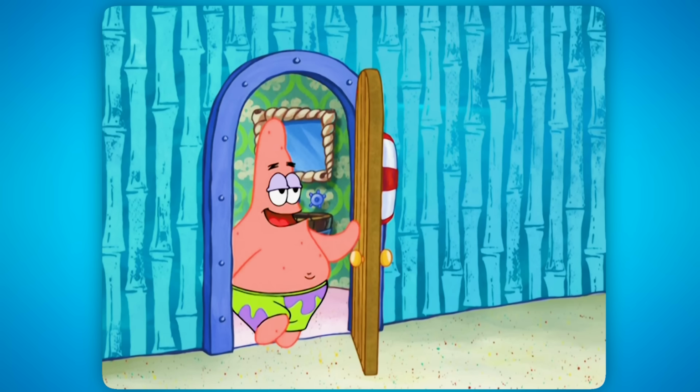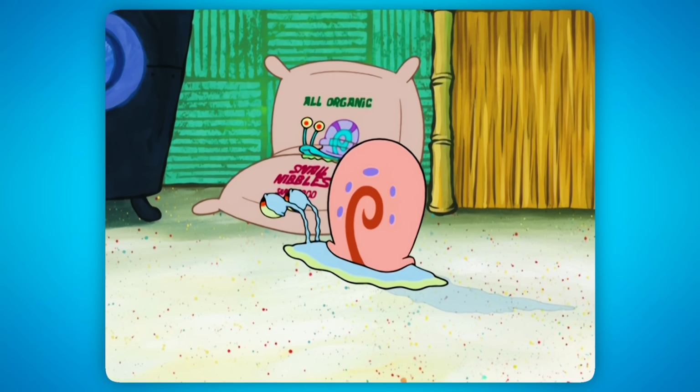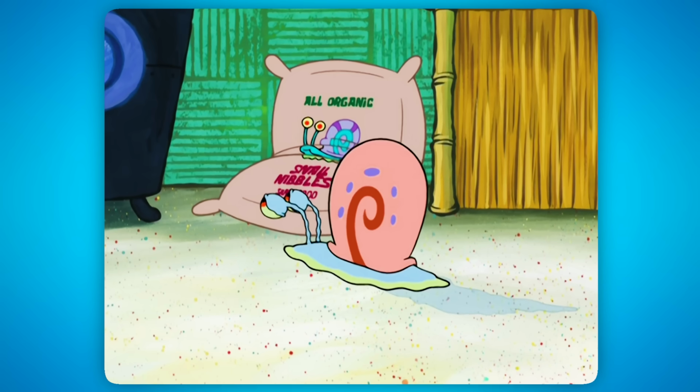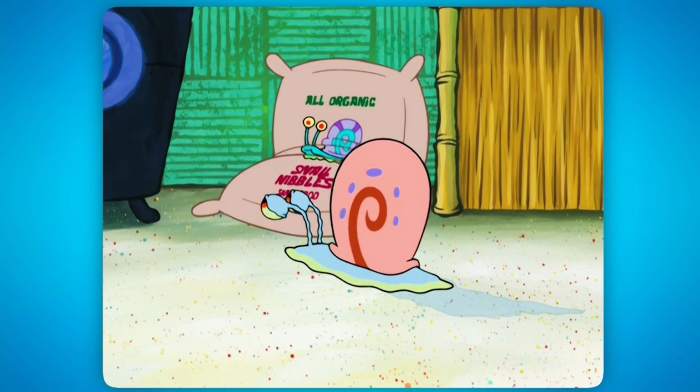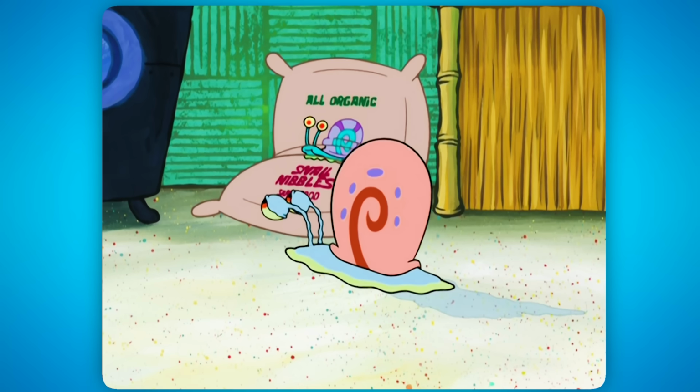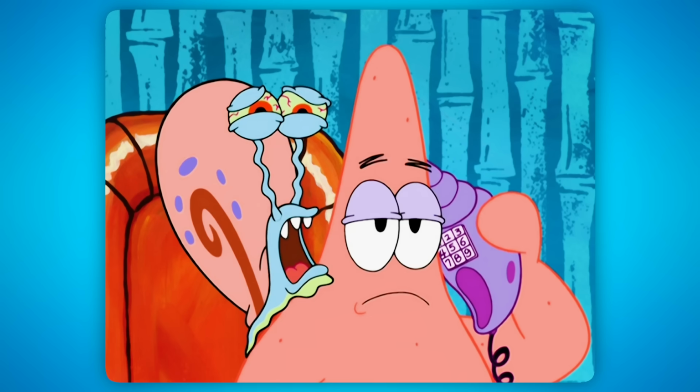Patrick then decides Gary needs a bath, but instead of using the bathtub like a normal person, he fills the kitchen sink with water and dumps snail food in it. When Gary tries to eat the food floating in the water, Patrick stops him and forces him into the sink. Gary starts growling and acting aggressive because he's been starved and mistreated all day.